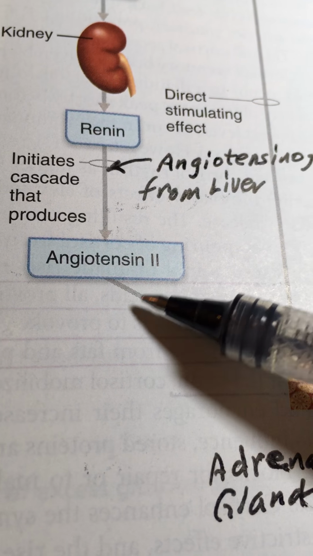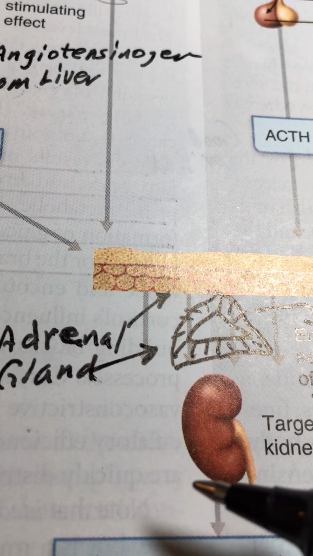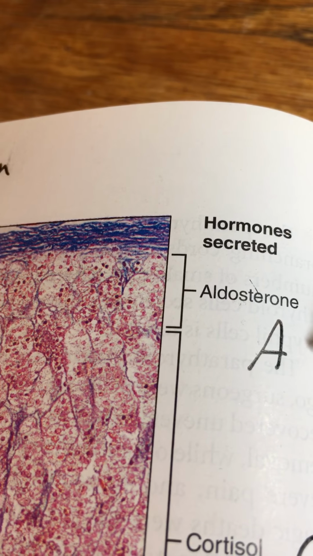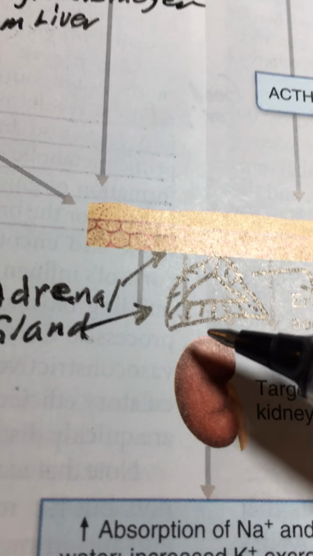It's a two-step process. And then eventually this comes over to the adrenal cortex, and as you recall, the outer part of the cortex has aldosterone, and so we get the release of aldosterone.